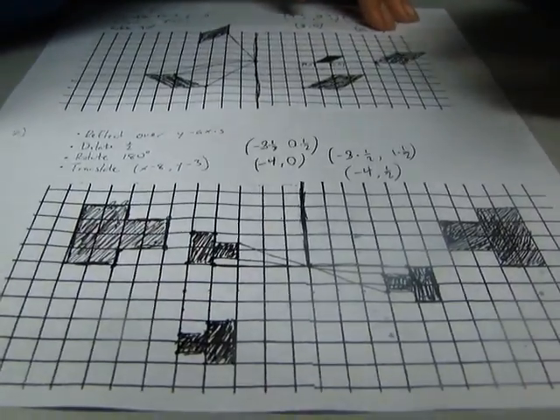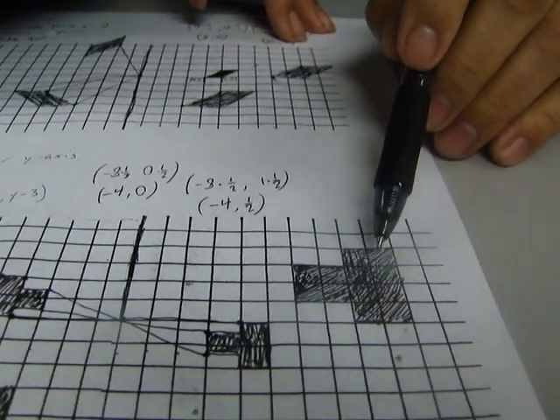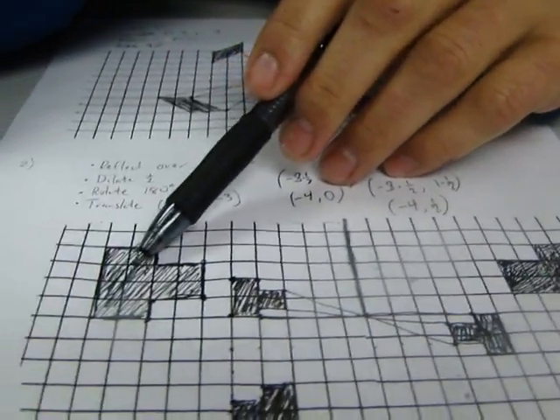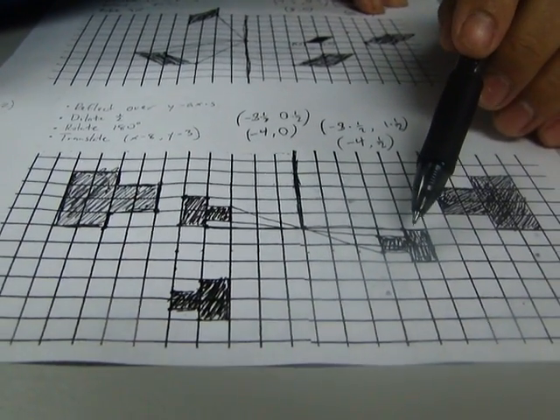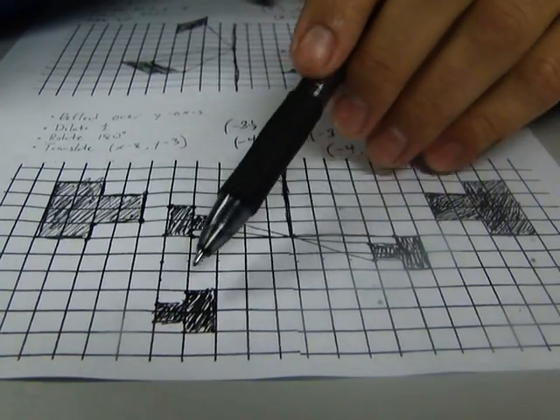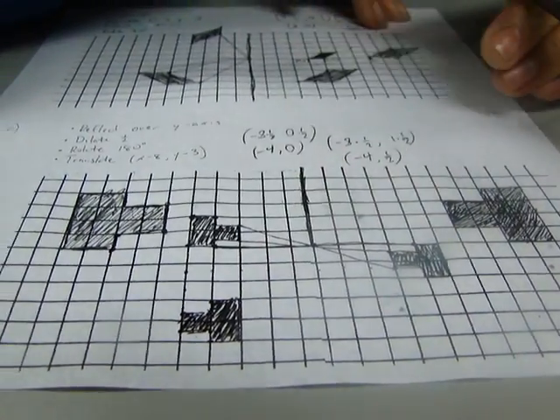And that's it. So once again, this was our original, this is our reflection, this is our dilation, this is our rotation, and this is our translation. And that's it. That's it for level 4.